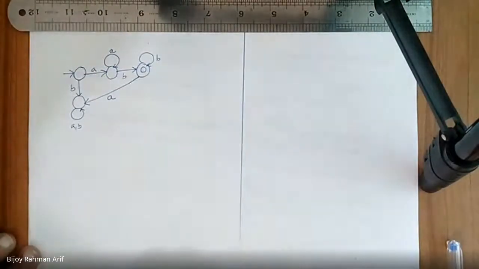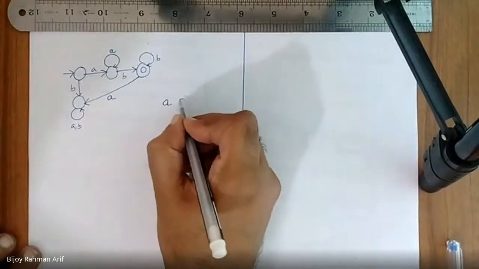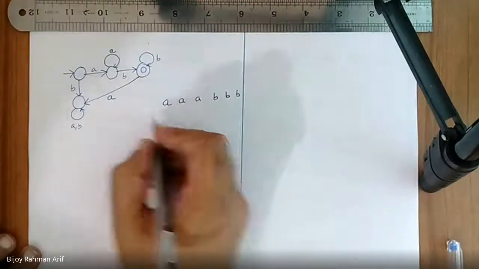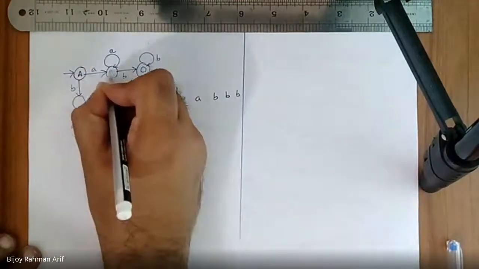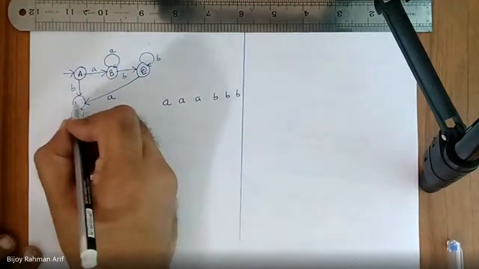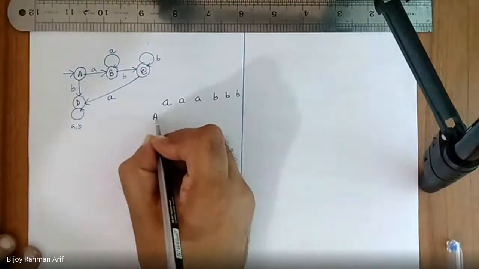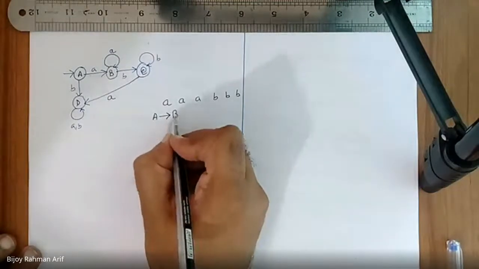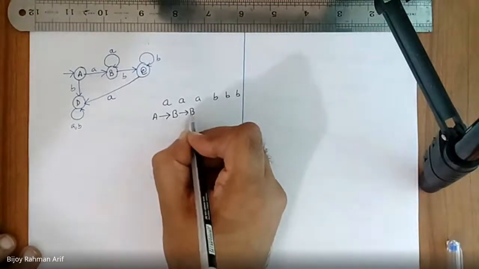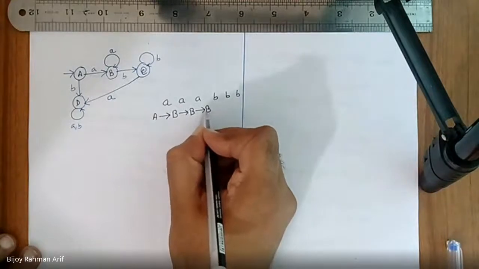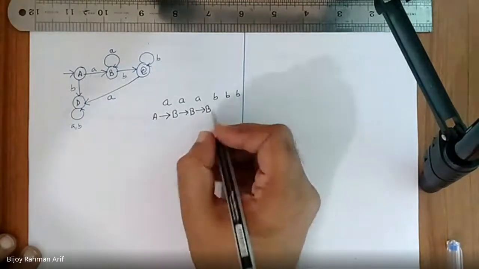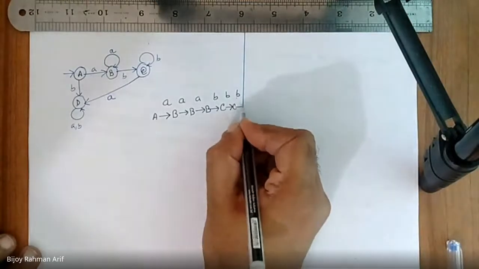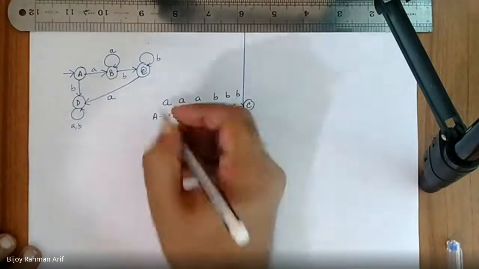Let's take A, A, A, B, B, B. So let's number the states A, B, C, D. A seeing A, I should go to B. B seeing A, I should remain in B. In B, I'm seeing small b, I'm going to C. C seeing B, I should remain in C, and C is a final state. So I'm going to accept it.